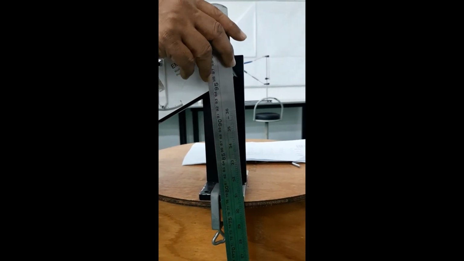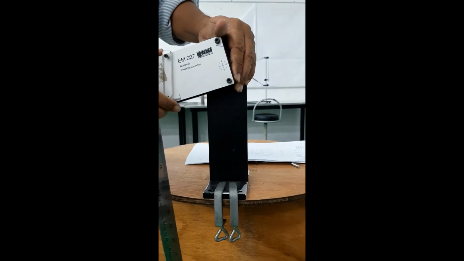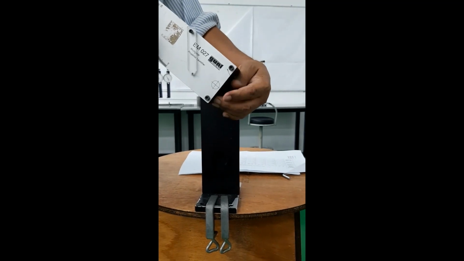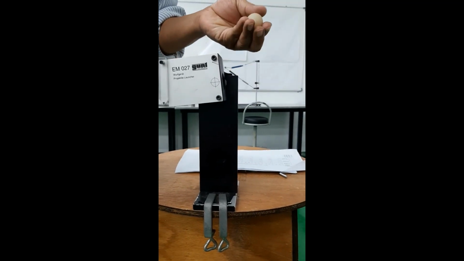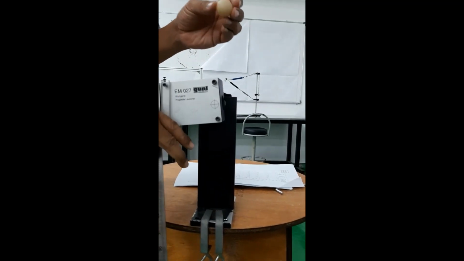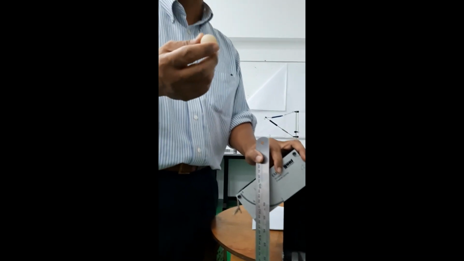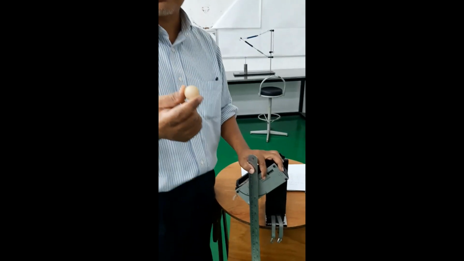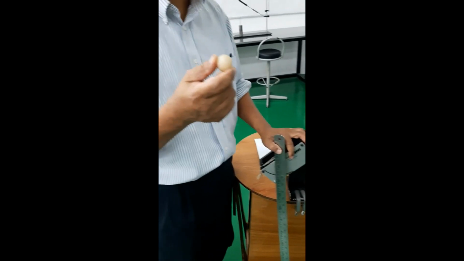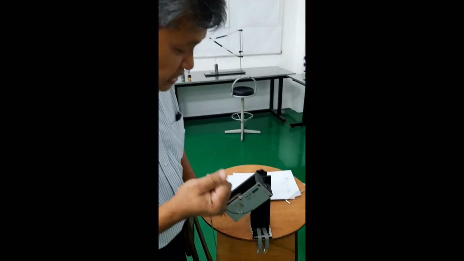The other variable that's going to be fixed in this case is the ball itself. All the experiments will be done on the same ball, and the mass of this ball is 10 grams.